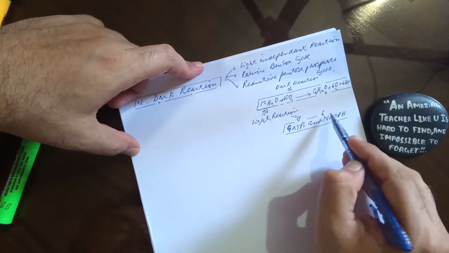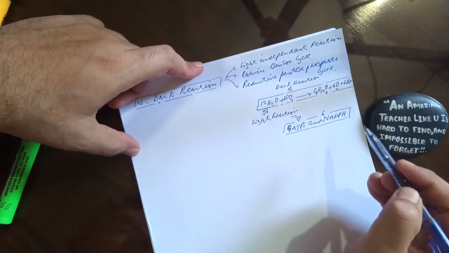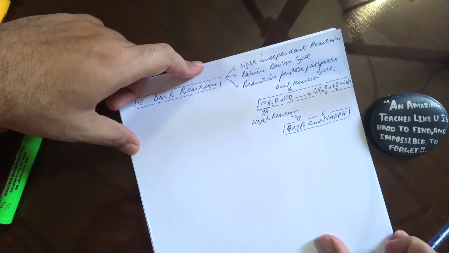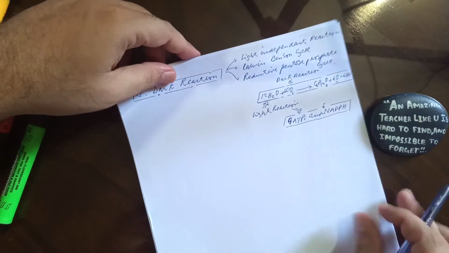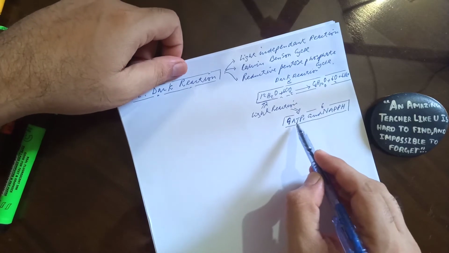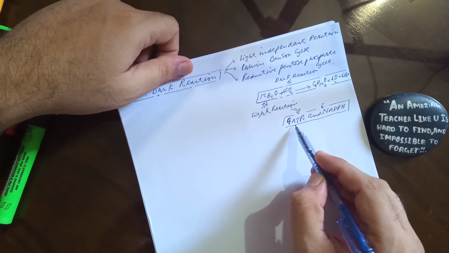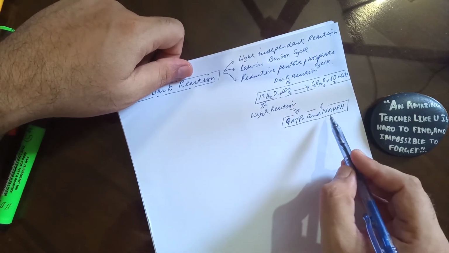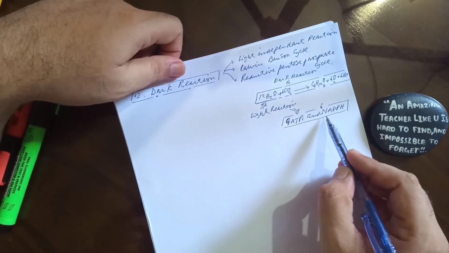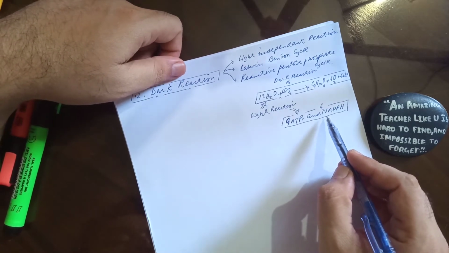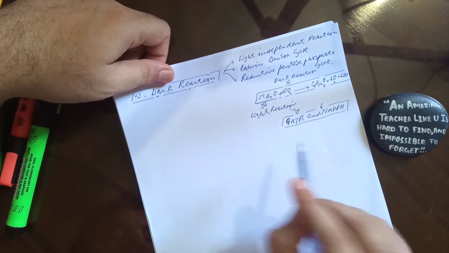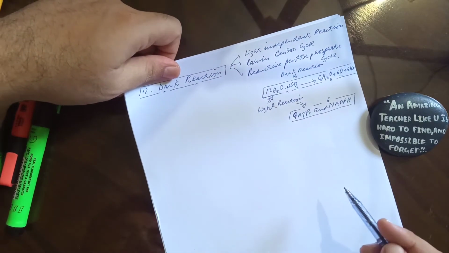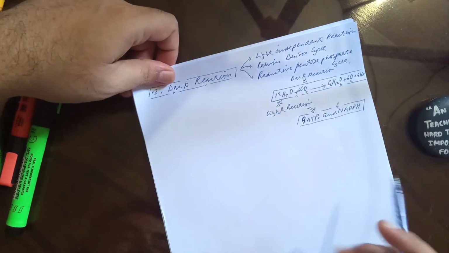And remember, light reaction runs only for the reason to let the dark reaction do its work. So right now we have 9 ATPs that have come from the light reaction, the first half of photosynthesis, and we have 6 NADPHs that are also coming from the first half of the reaction called light dependent reaction.